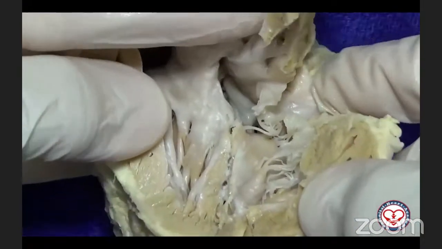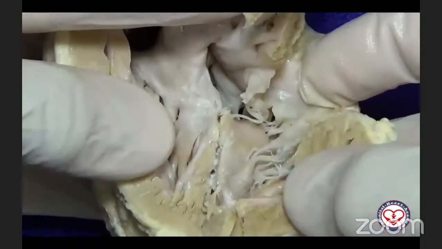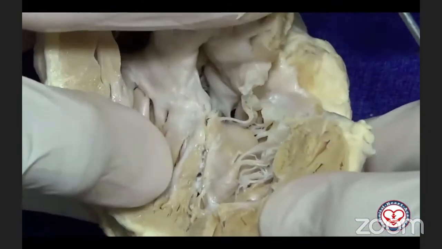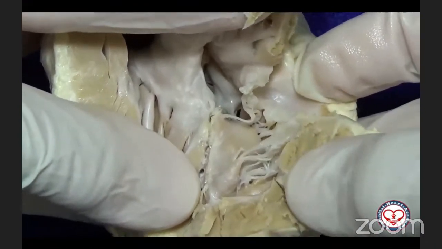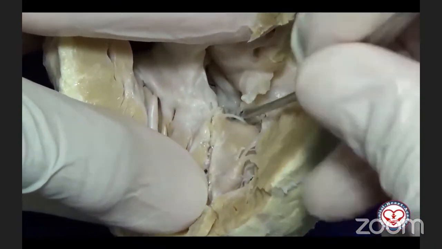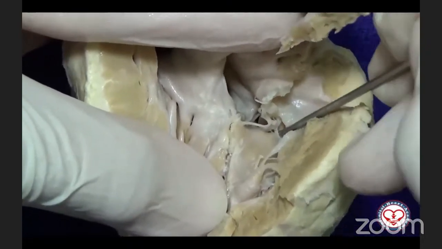We've already looked at this specimen with a confluent perimembranous ventricular septal defect, and the point I want to make here is that you can have straddling and overriding of the tricuspid valve in hearts with congenitally corrected transposition.